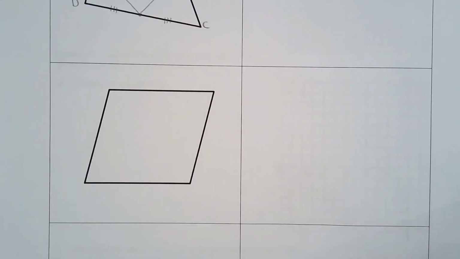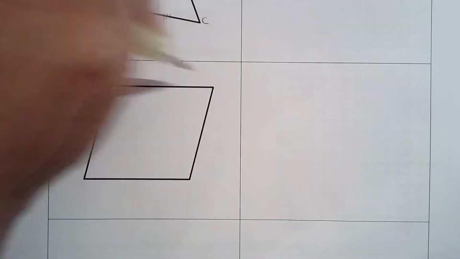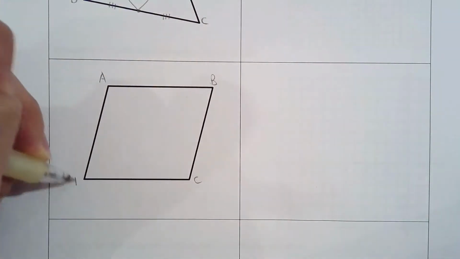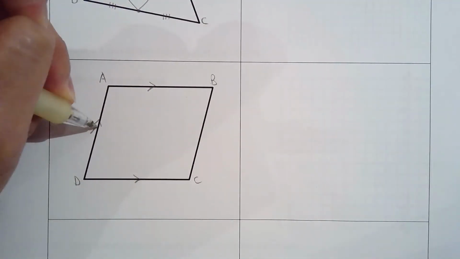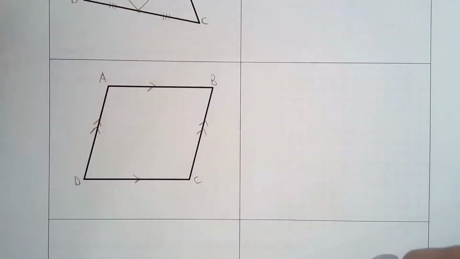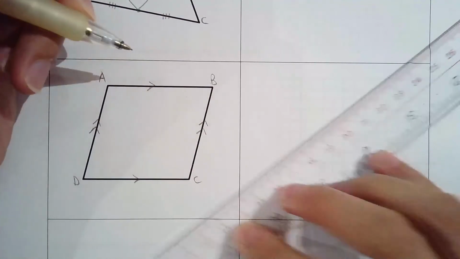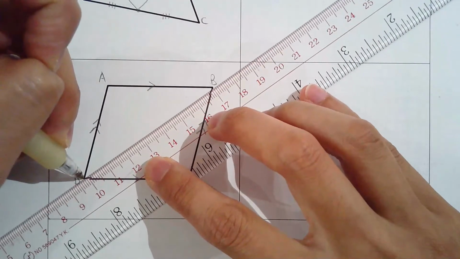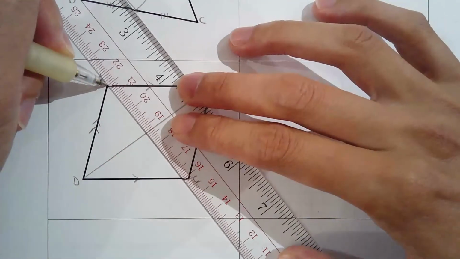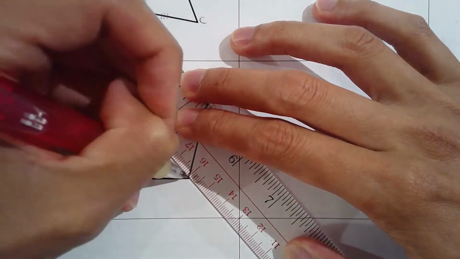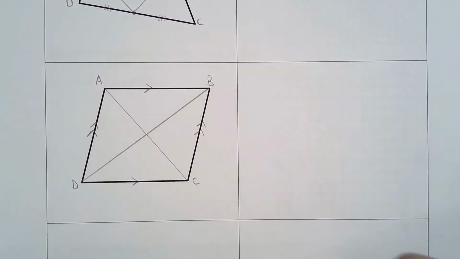All right, what about this one? We have a parallelogram here. Okay, so let's label it A, B, C, D. Let's start with that. And you know what we're going to do? We're actually going to draw the diagonals of the parallelogram. So I have 2 diagonals. If you join AC, you have one of them, and if you join B and D, you have another diagonal.